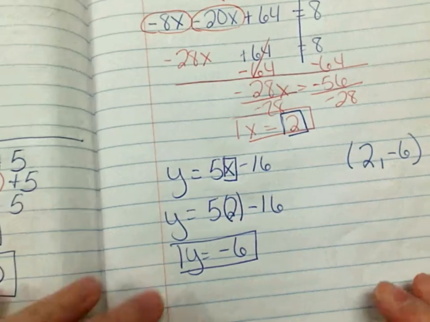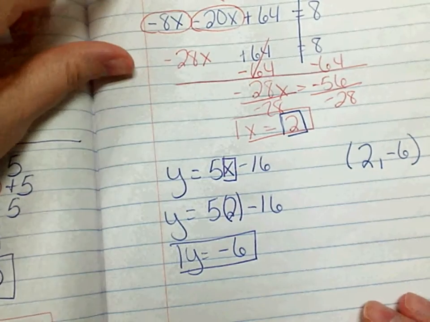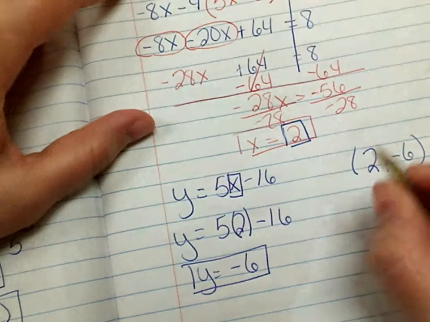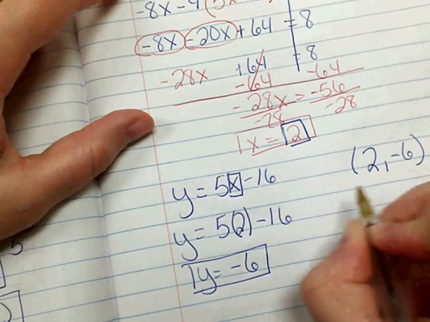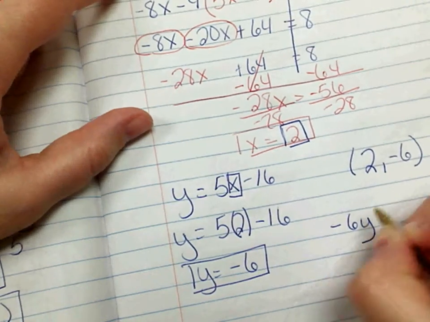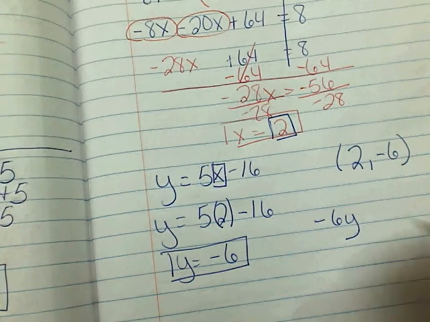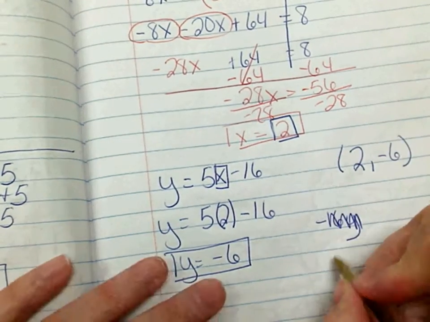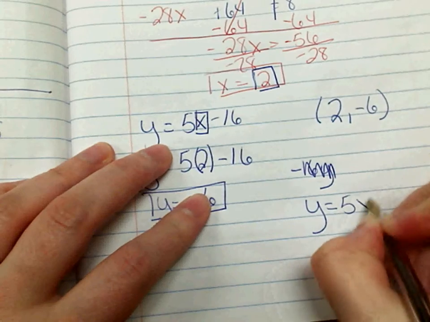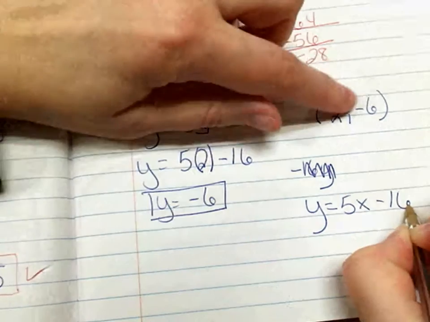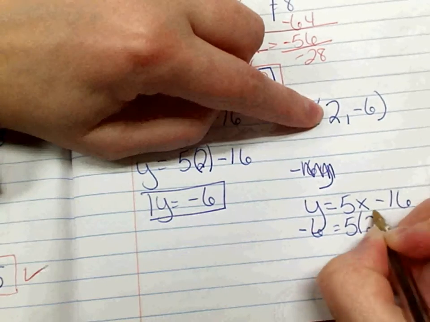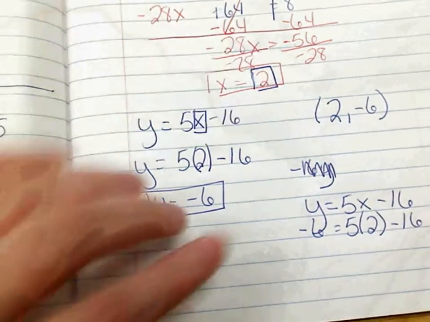And finally, I'm going to pick an equation to put my x and y in for. So I'm going to pick this first one, just because that's the first one. So negative y, and y I'm going to put negative 6. Oh, wait a minute. You're not supposed to put the y. I messed that up. Sometimes it's helpful to write the equation out first if you're like Miss McMullen and you get confused. Y equals 5x minus 16. So instead of y, I'm going to write negative 6. Instead of x, I'm going to write 2. Okay, just like that. All right.